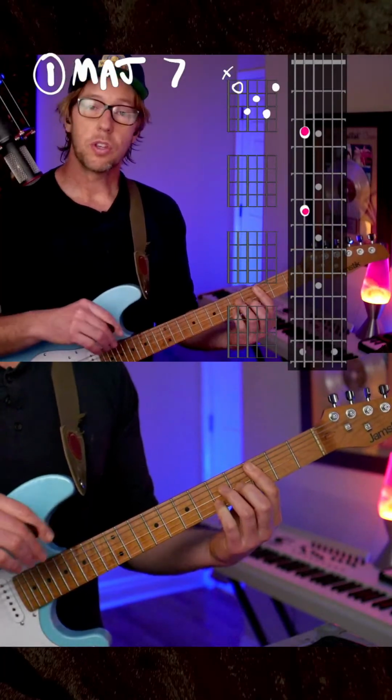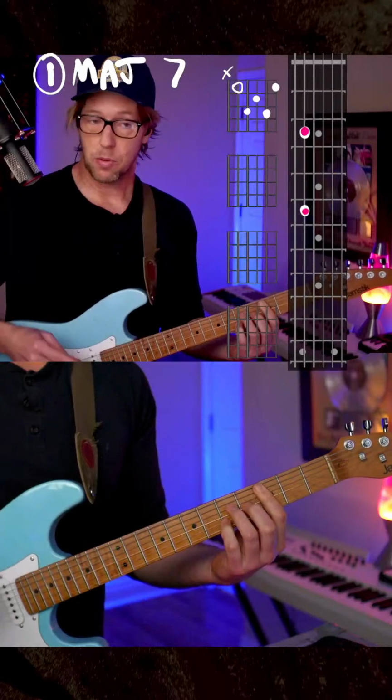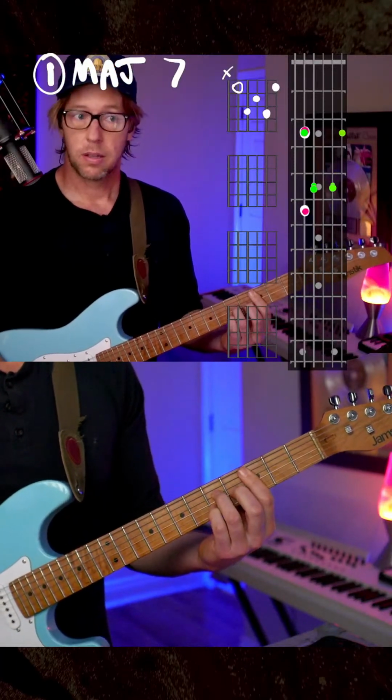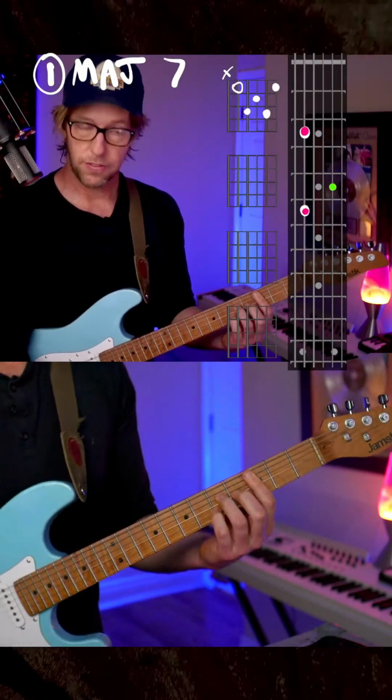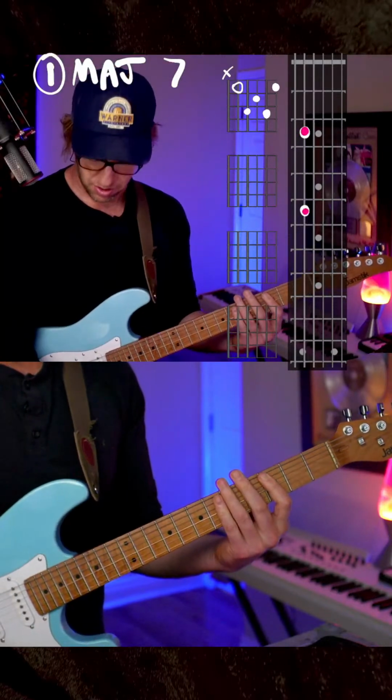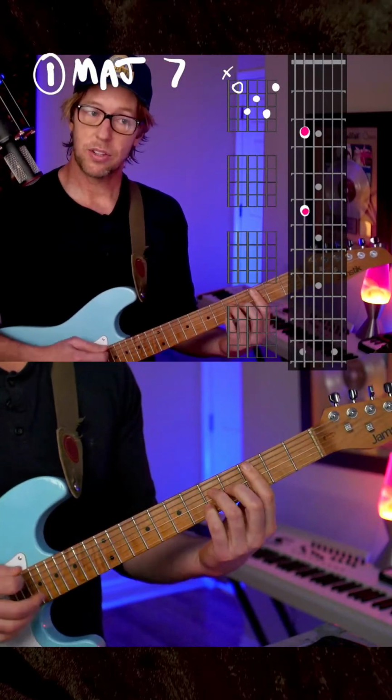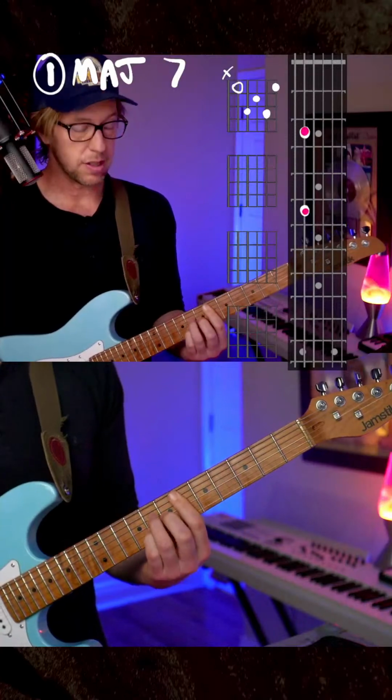And the strumming, you can do whatever you want. You can try to copy what I'm doing. You can be spelling it out. You could be doing fingerstyle. That's not important. What is important is getting this shape comfortable enough so that you can slide it easily.